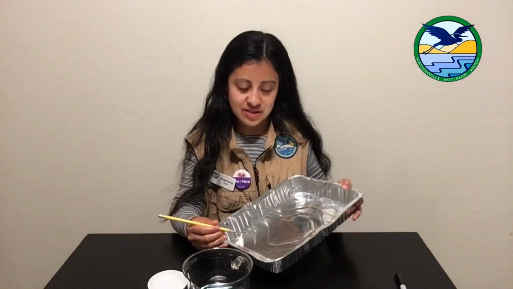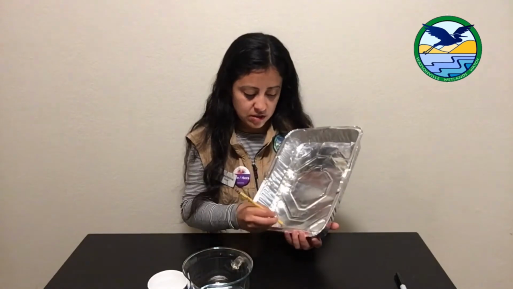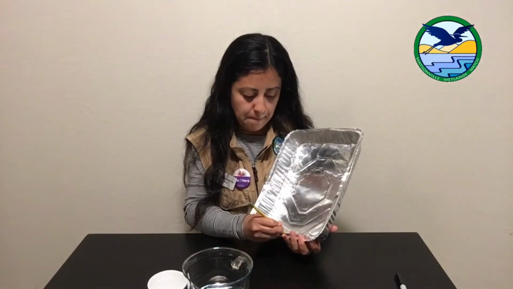So we're going to make a small hole using our pencil at the bottom of the pan, right in the middle, to represent the flow that goes out to the ocean. So I'm going to use my pencil to press a hole right in the middle. Poke. Perfect. The ocean will be represented by our last paper cup. It's a good idea to keep a towel on hand, as sometimes the flow goes out kind of crazy and can get a little messy. So let me show you what I mean.